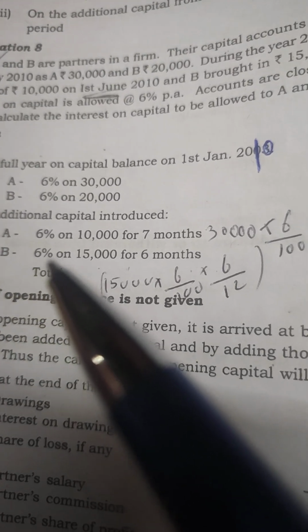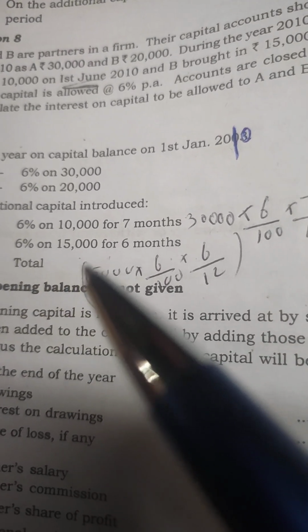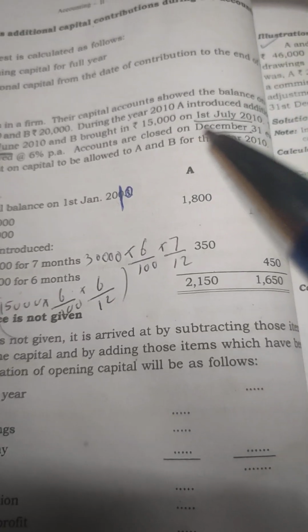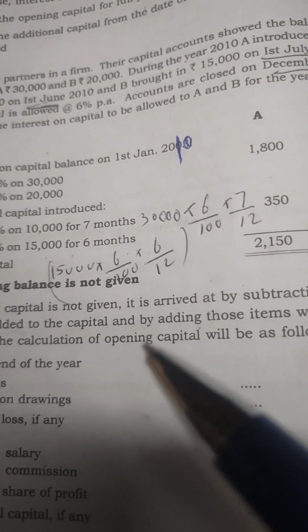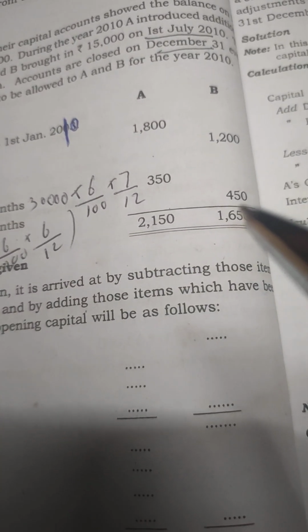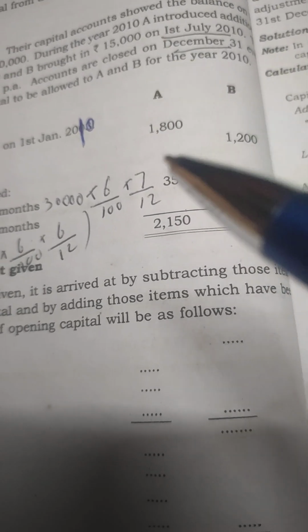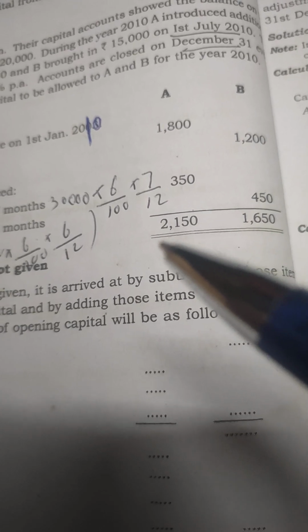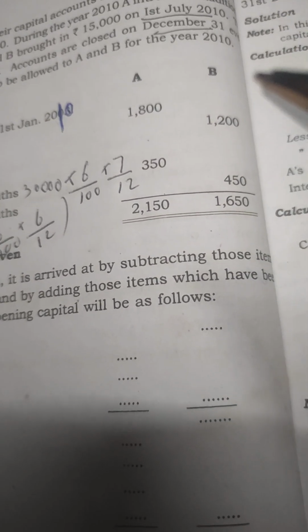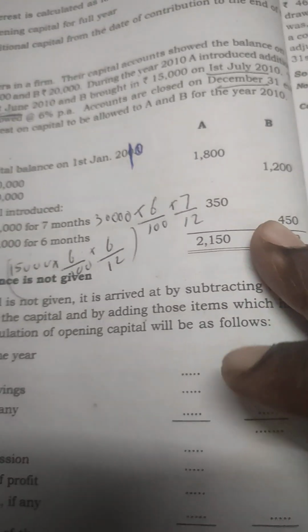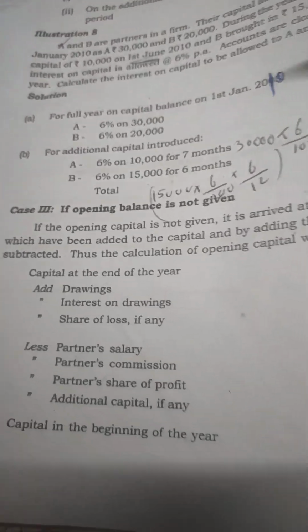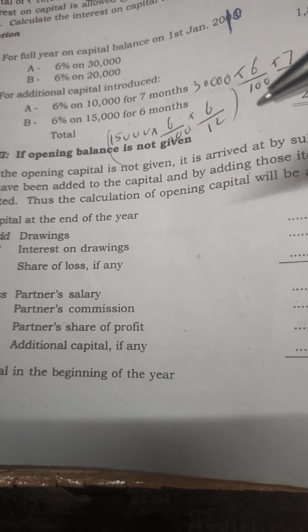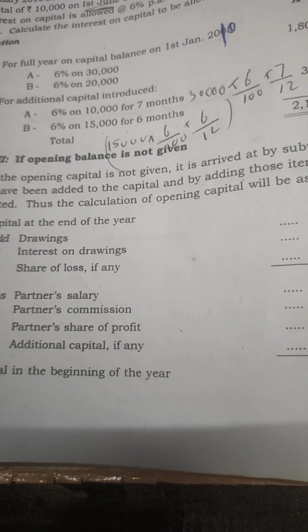Then B's will be 6% on 15,000 for 6 months, that is from 1st July to 31st December. So the amount will be 450. Then adding these, A's total interest on capital will be 2,150. B's will be 1,650.